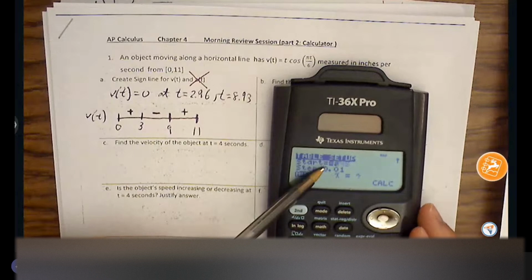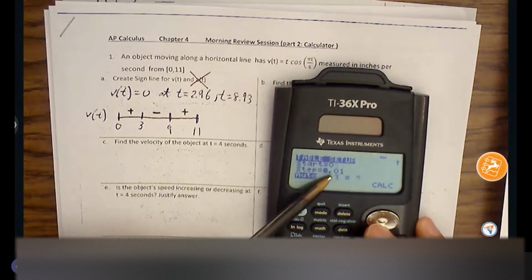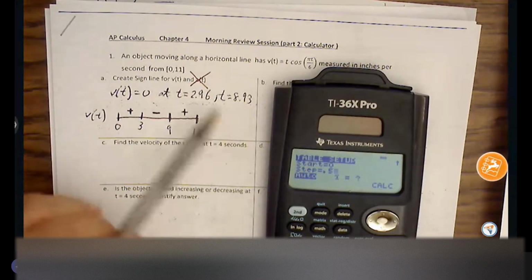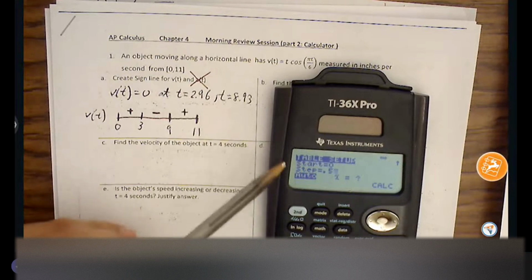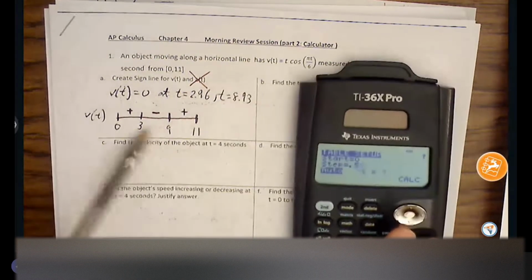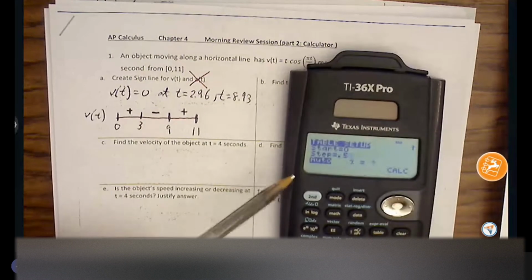Start, I'm going to start at 0. I'm going to step by a relatively large step, 0.5, so I don't have to scroll through too much. I just want to see where my velocity is going to change signs, and that's going to tell me where these values are.